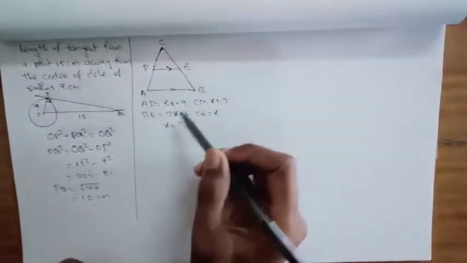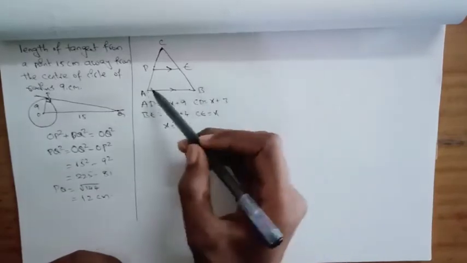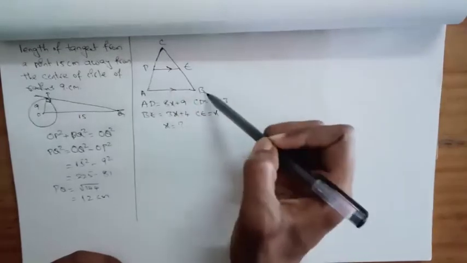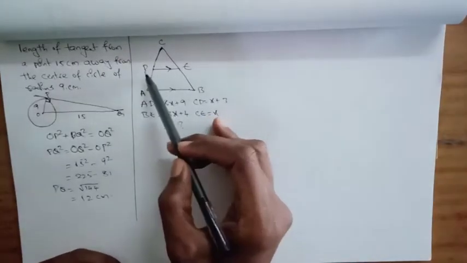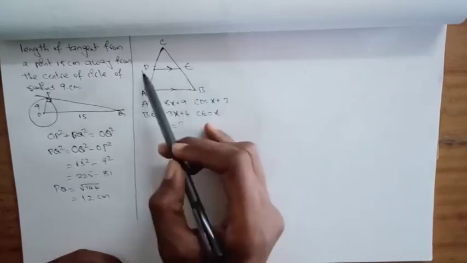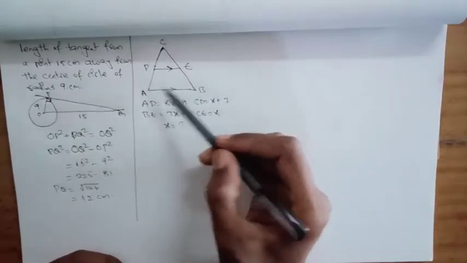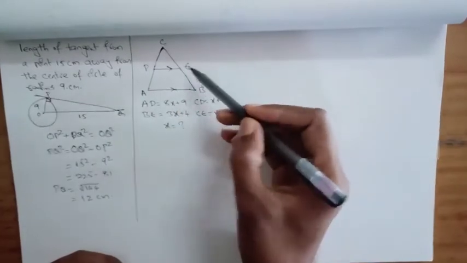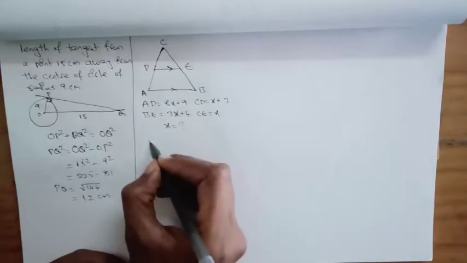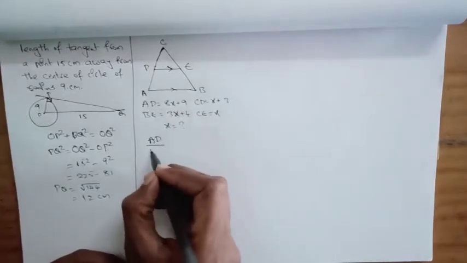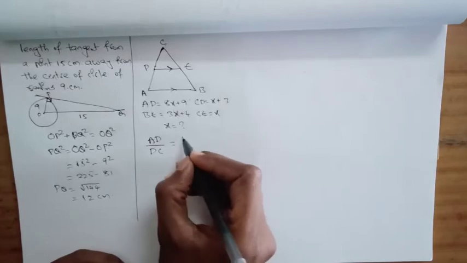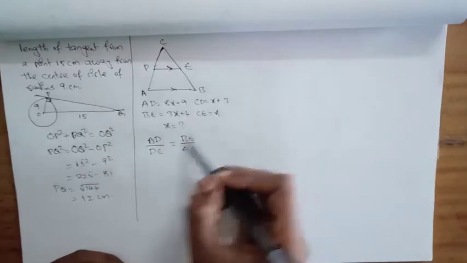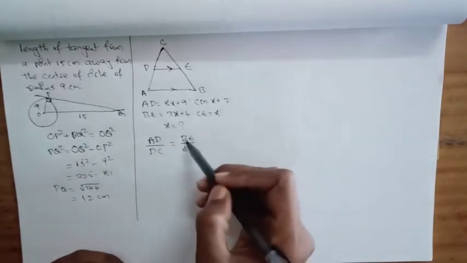In this problem, we are asked to find the value of x. See here, in this triangle ABC, there is a line in the middle of the triangle, that is DE. So we can apply the similarity concept: AD by DC equals BE by EC. I am writing AD by DC equals BE by EC. We just have to substitute the values of AD, DC, BE, EC.